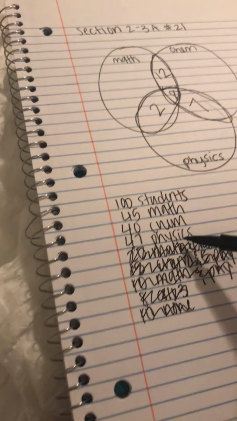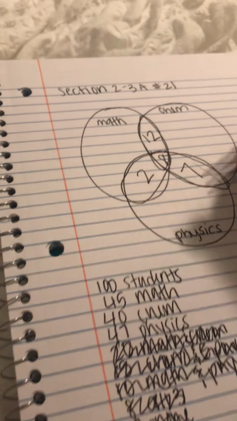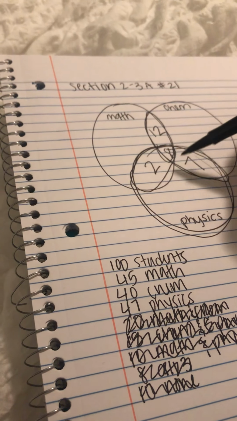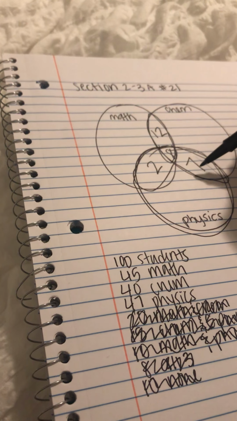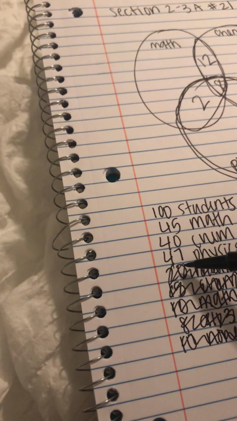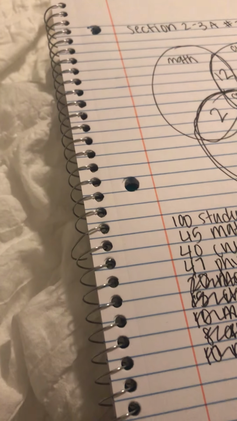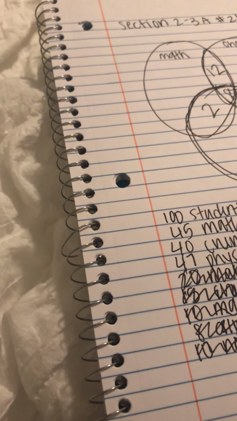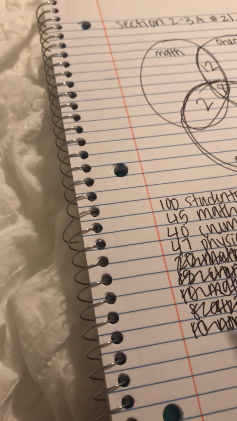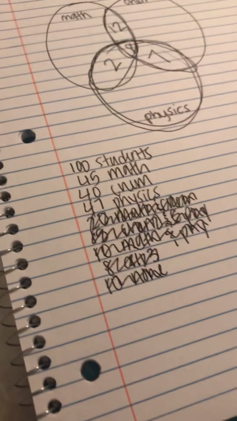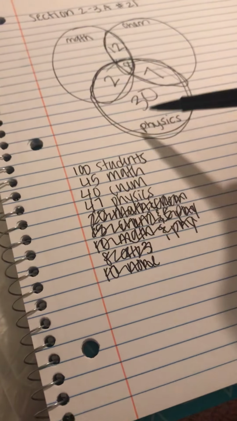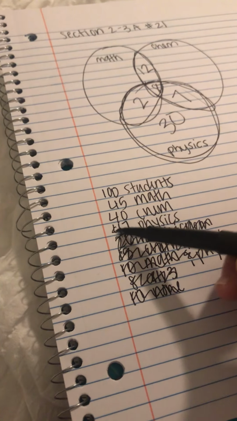Then next, 47 people did physics. So if we look at the diagram, we're going to look at this whole circle. If you add 8 plus 2 plus 7, that's 17, and we want the whole circle to equal 47. So you would do 47 minus 17, and you would get 30, so that this whole circle equals 47 for physics.